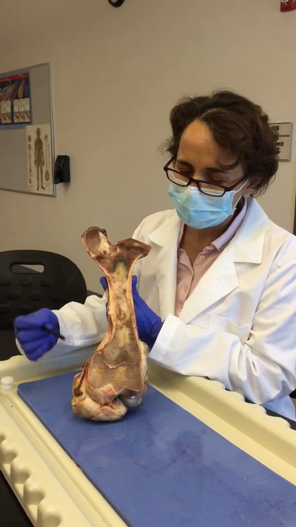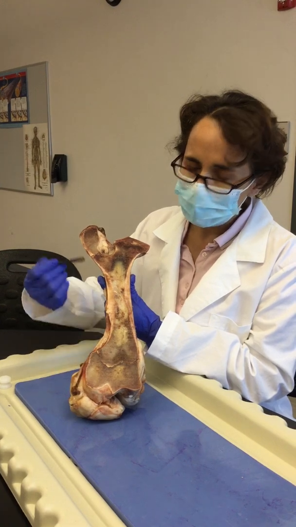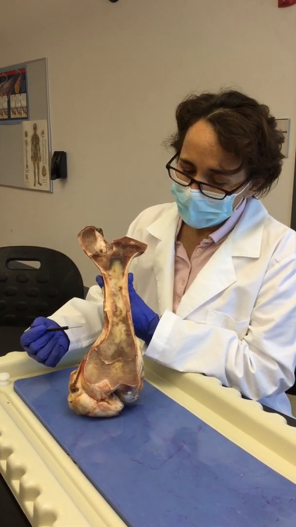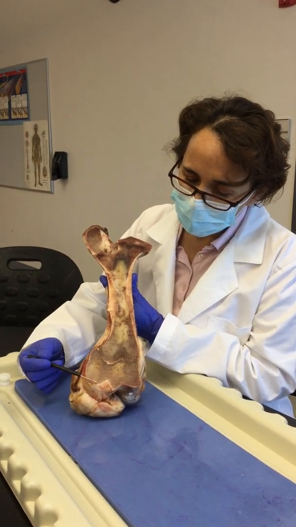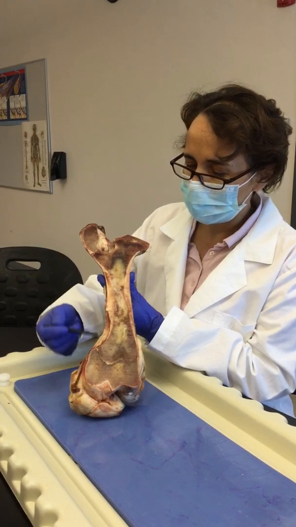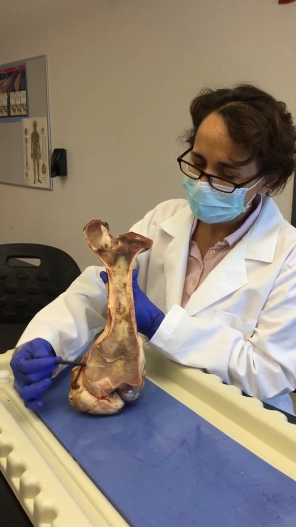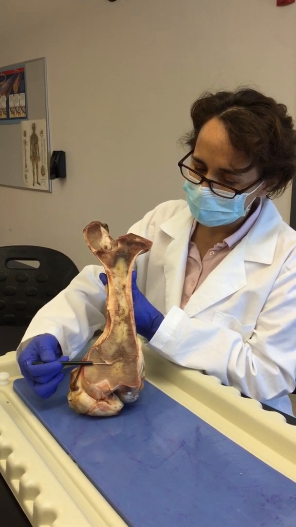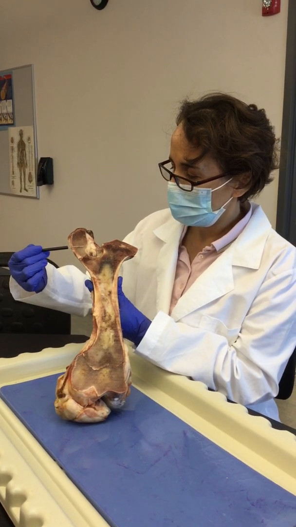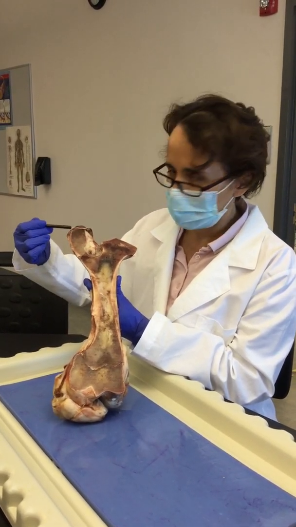Okay, and in the long bones we have different parts: the endings, which are known as epiphyses, and the mid part, which is known as diaphysis or shaft. And the part in between the epiphyses and the diaphysis is called metaphysis, which is this part. So this is the epiphysis, metaphysis, diaphysis, and then metaphysis in here, and then diaphysis again. Sorry, metaphysis and epiphysis in here.